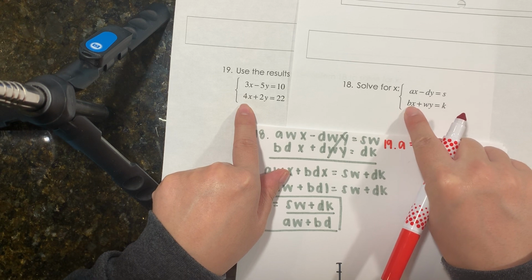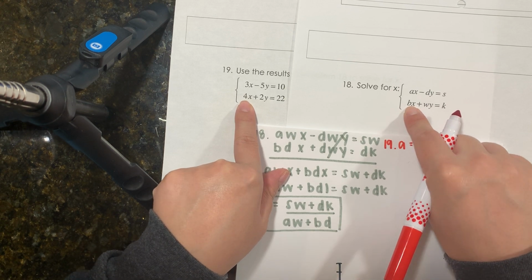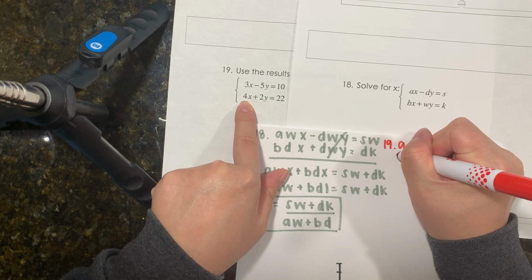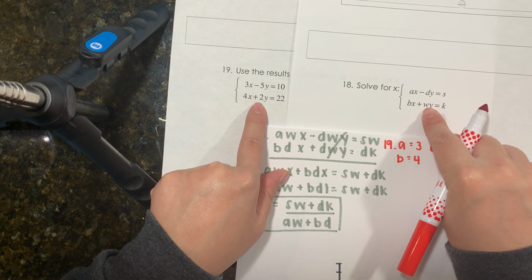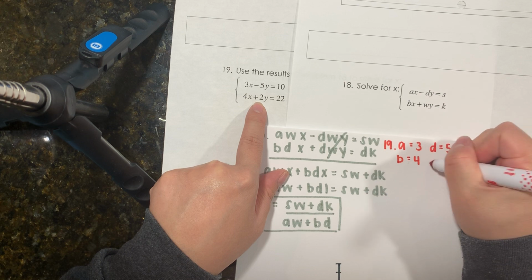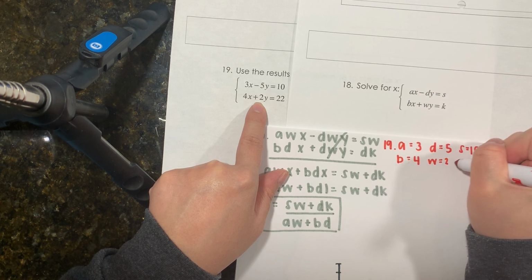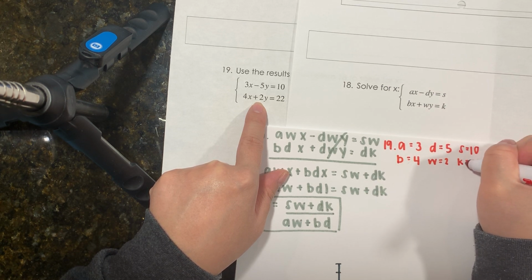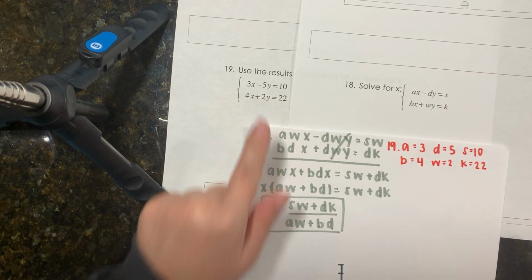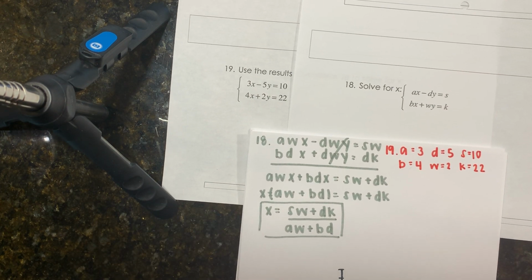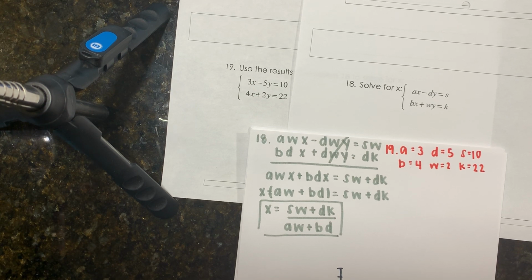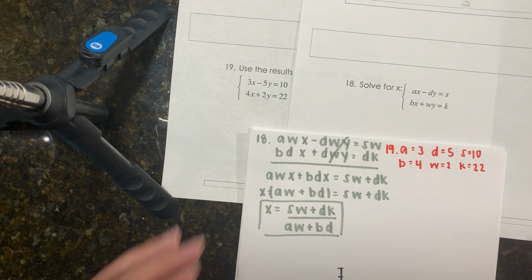For the bottom equation, the coefficient of x is b, and the coefficient of x is 4, so b is 4. The coefficient of y is w and 2, so w equals 2. And that's set equal to k, which is equal to 22. So that's how you match it. You just look at the coefficients of the previous problem, and match them with the coefficients of the next problem.